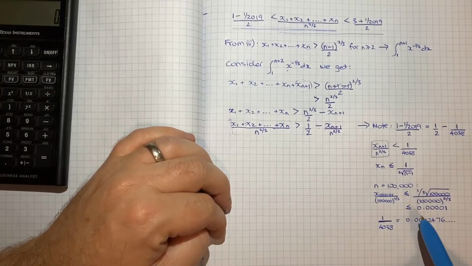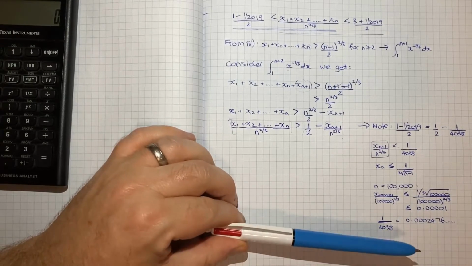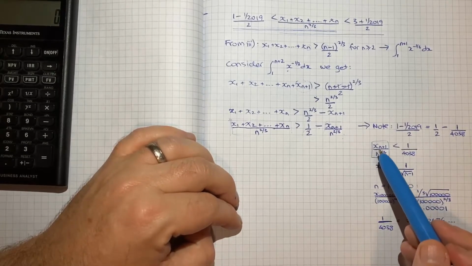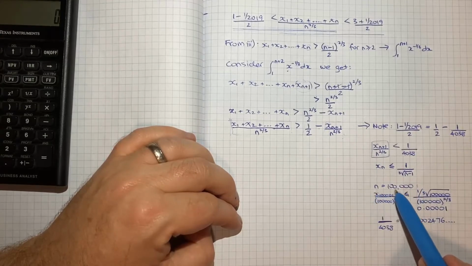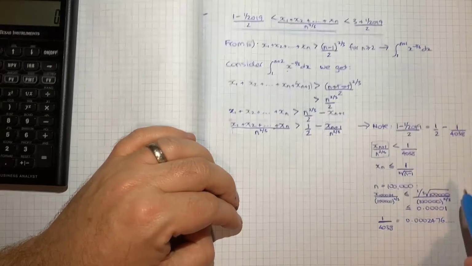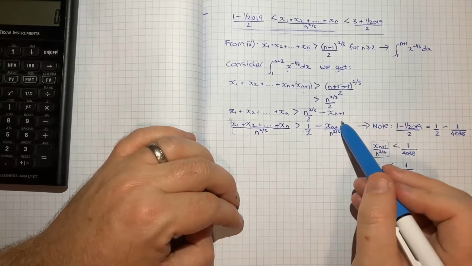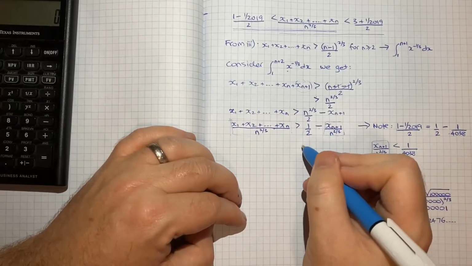Now you might not have that luxury in an exam, but you could make the guess, or you could take a stab that this will be true. You've proved it for a fairly large value of n. Maybe you could test a few more and convince yourself. But what it means is we can now insert here the 1 on 40/38, and the inequality still holds true.